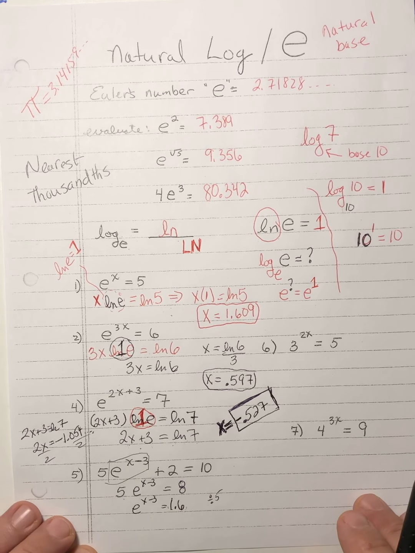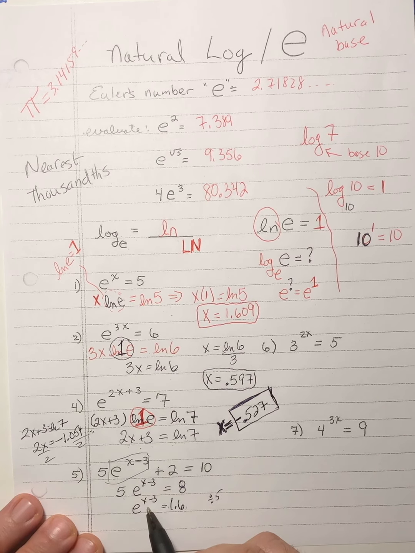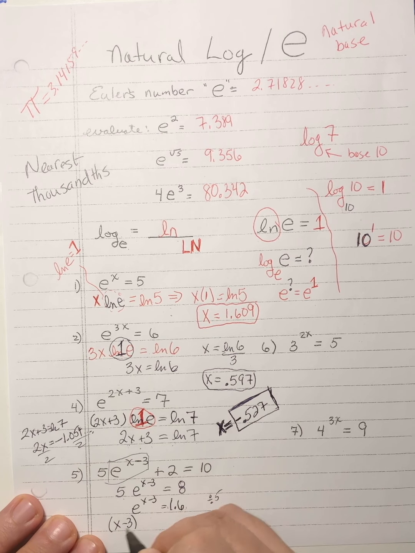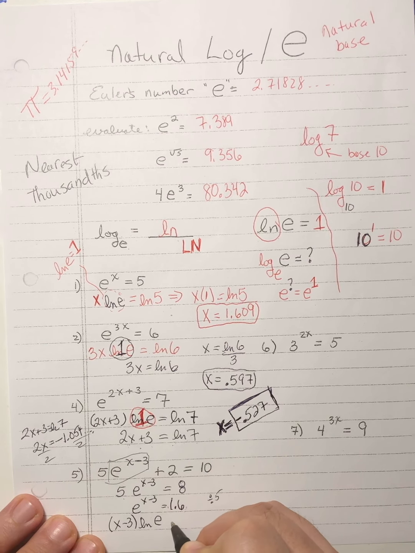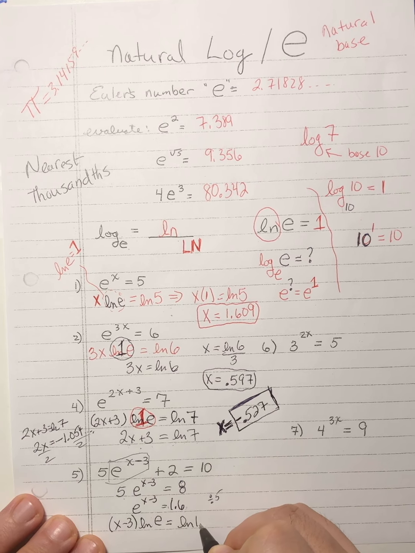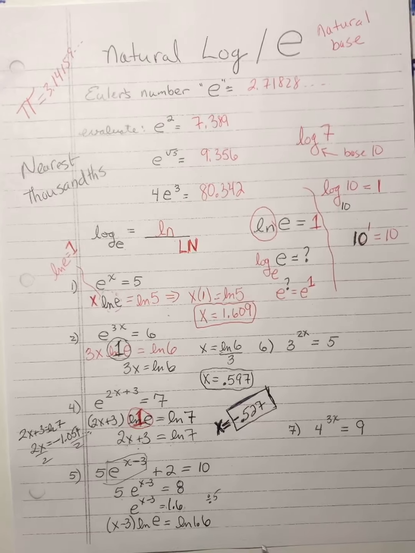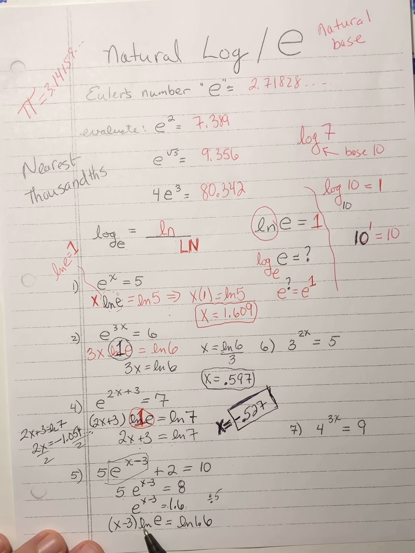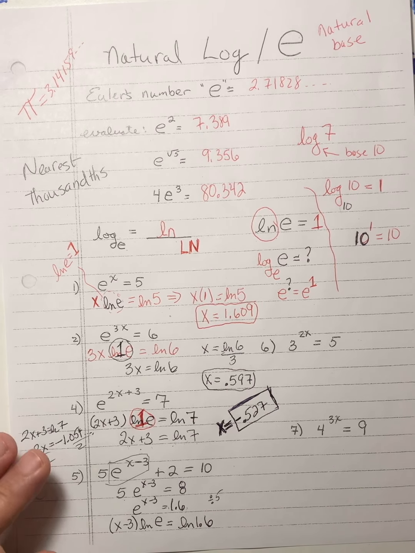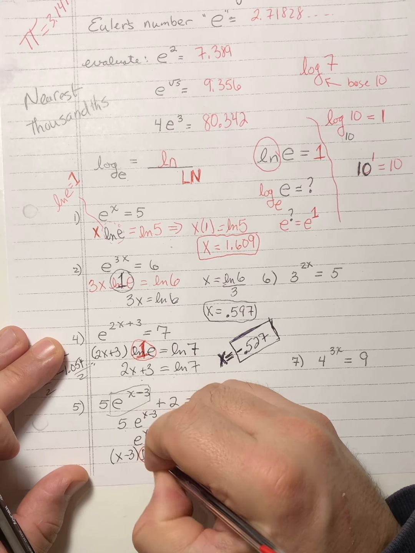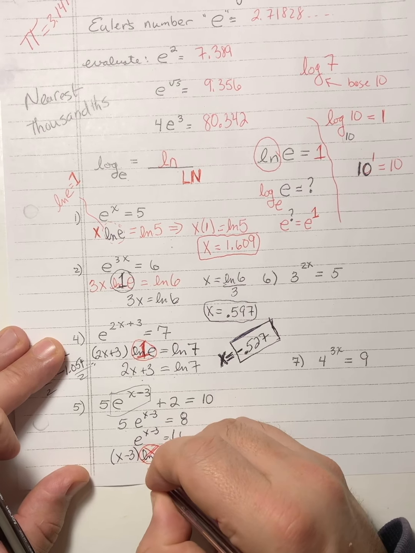Now what do we do? That's right, we take the ln of both sides. And where does this x minus 3 go? It goes in front. So I have x minus 3 in parentheses, ln of e equals ln of 1.6. And what do we know about ln of e? That's right, that's equal to 1. This right here is equal to 1. Crosses out, put a big giant 1 there.